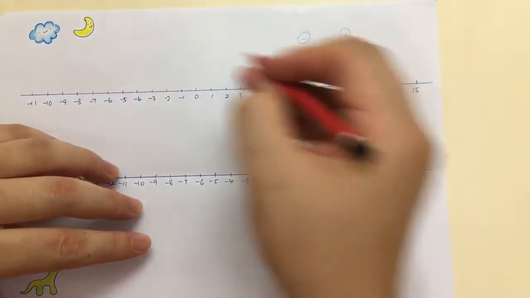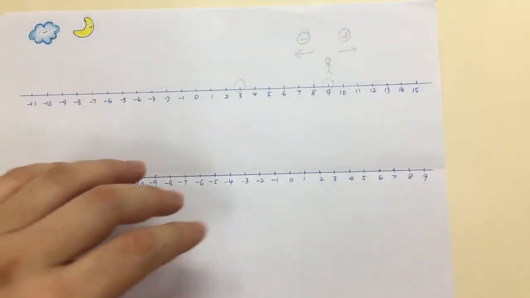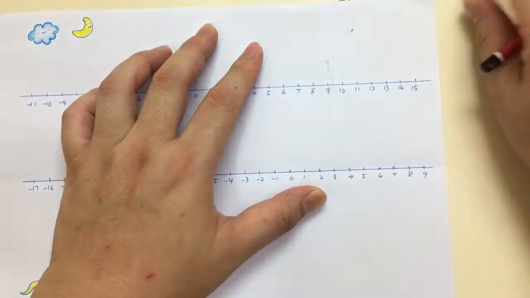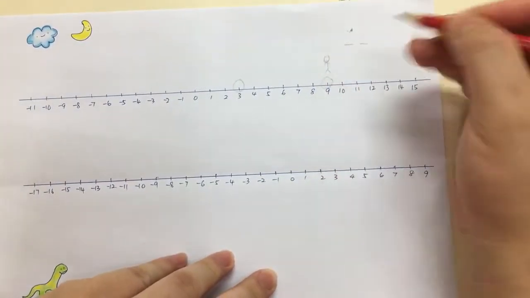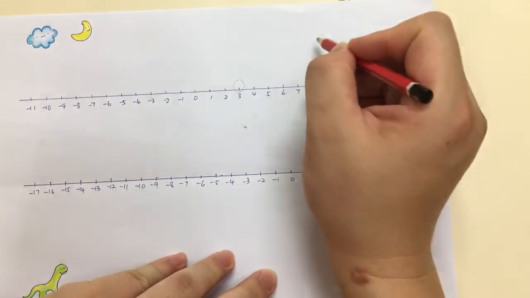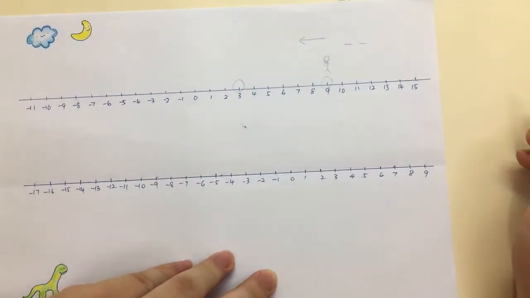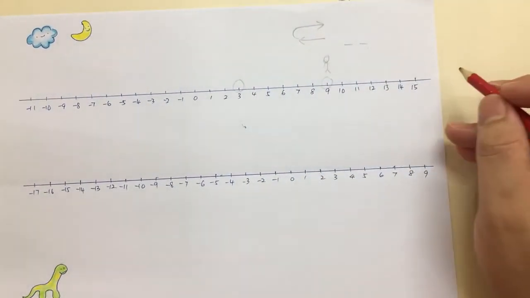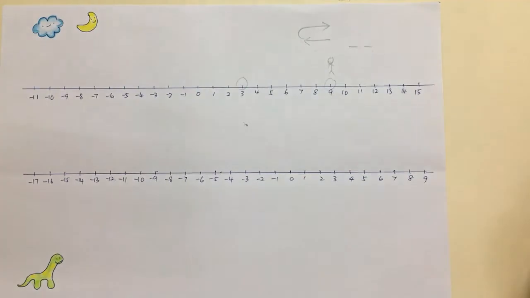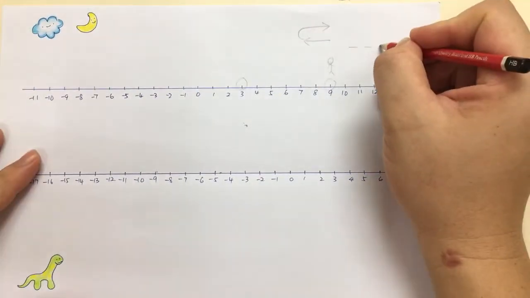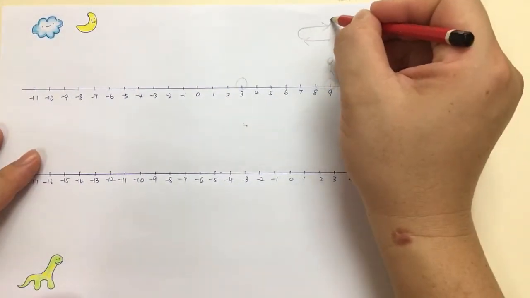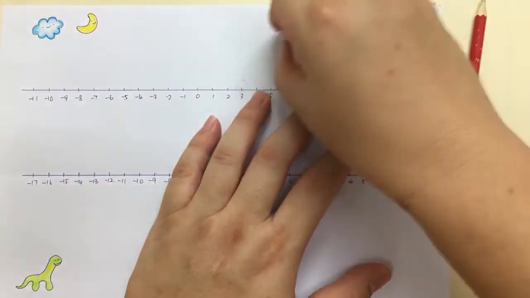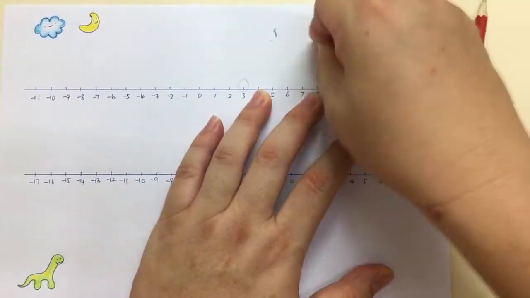For example, if I have two negatives for this person, this small baby. Firstly, the first negative, I decide to go to the left, but the next negative means that I turn around, I reverse it and go to the other direction. So if I have another negative, that means I need to turn back again. So again, that's left.